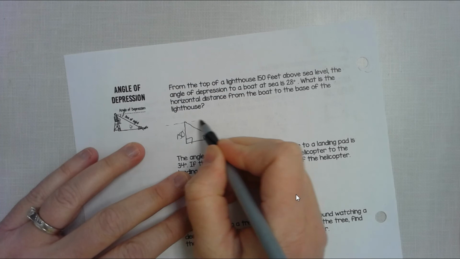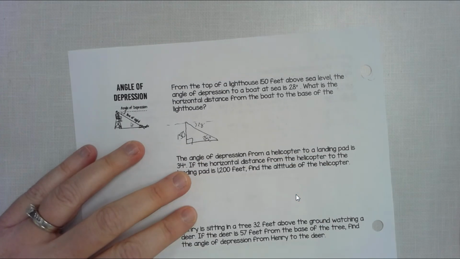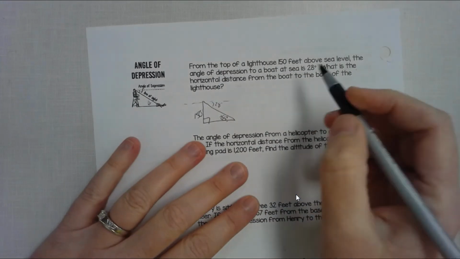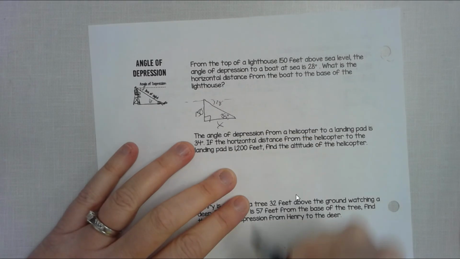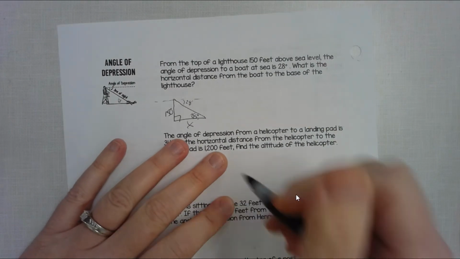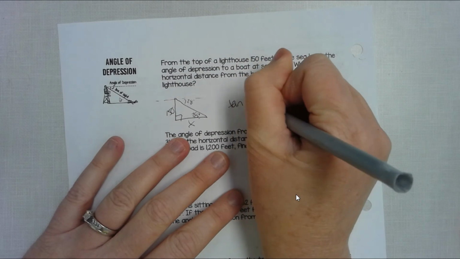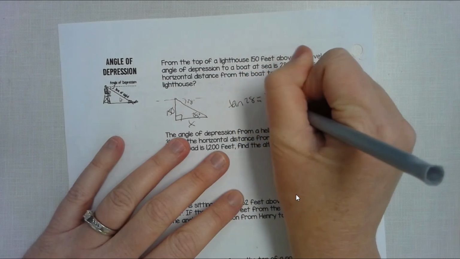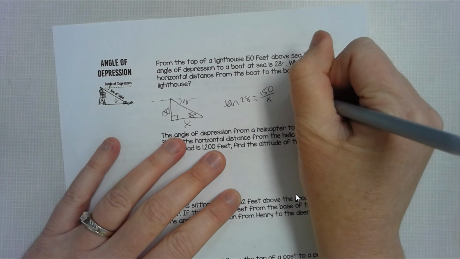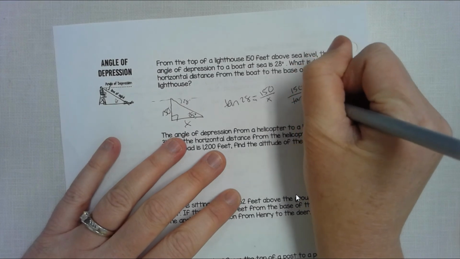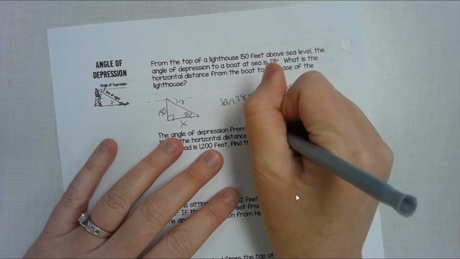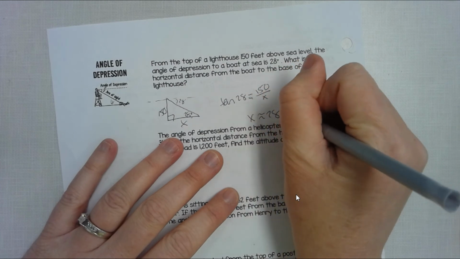So the idea is that if this is 28 degrees, this is 28 degrees down here too. What's the horizontal distance from the boat to the lighthouse? Is that right there? So remember, when X is on bottom, this ends up being a division problem. So X is about 282.1 feet.